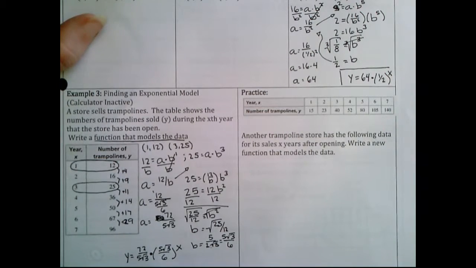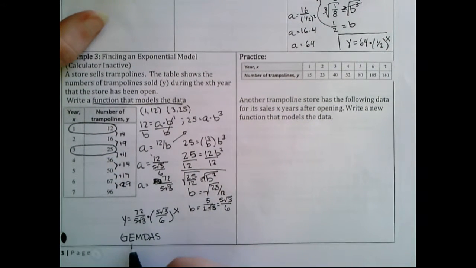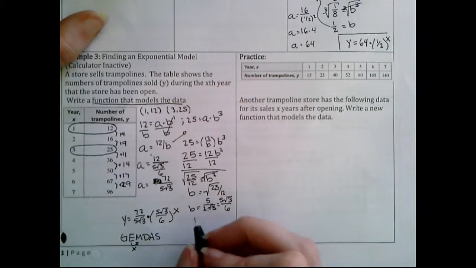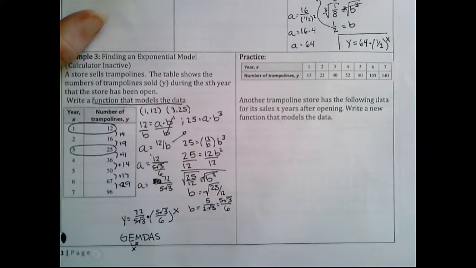This exponent is attached here. You can see that. This exponent is attached, so we can't go forward to our next step of multiplication. We can't go here yet because of this exponent.